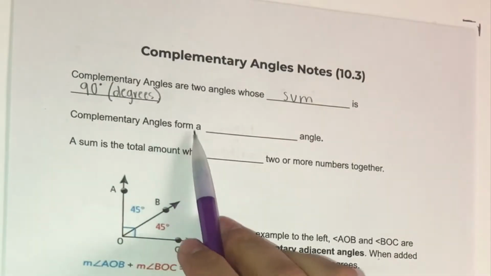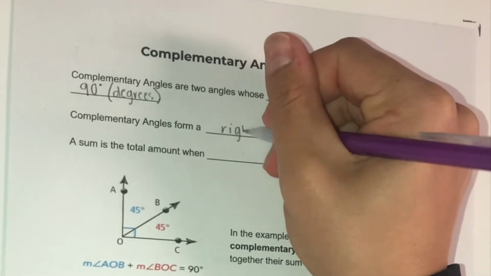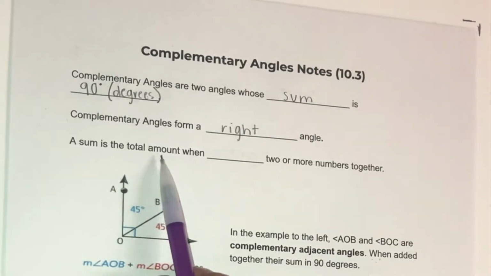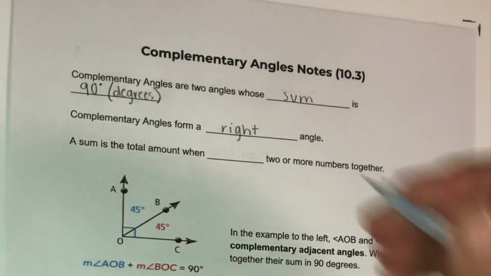Complementary angles form a right angle. So when these two angles are added together, they form a right angle, which is 90 degrees. A sum is the total amount when adding two or more numbers together. So sum means to add.